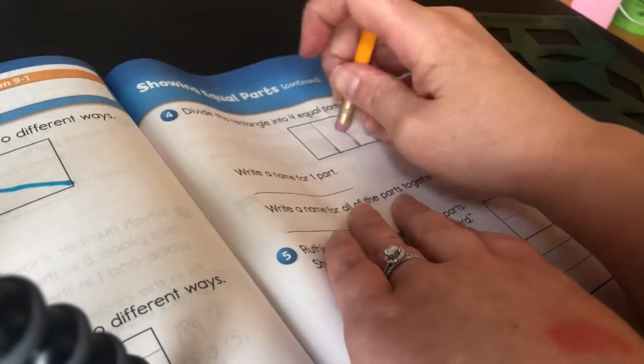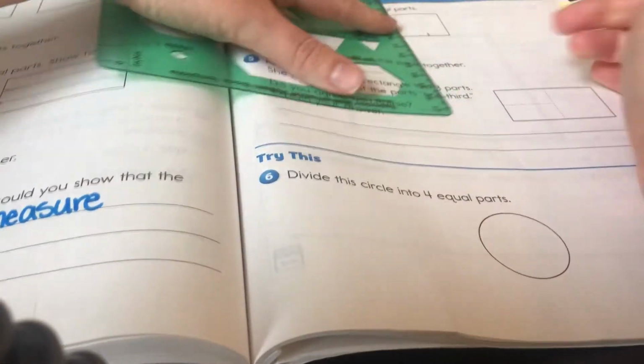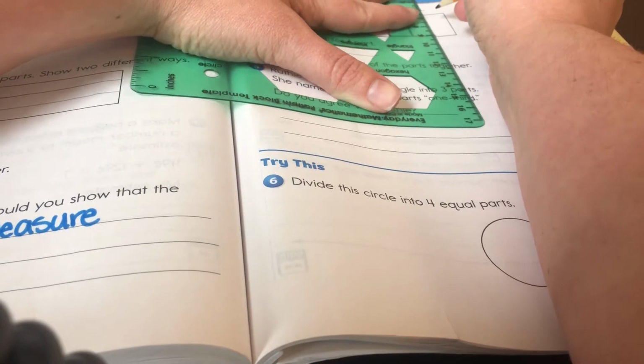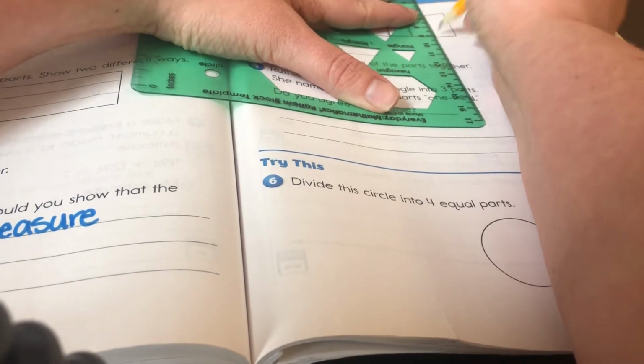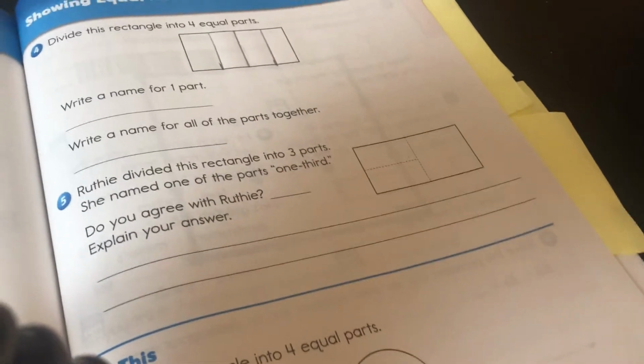Oops. My camera's falling over. There we go. All right. I'll show you what it looks like here once I'm done. Okay, there are my 4 equal parts. What's a name for one of those parts? Do you remember from the poster?